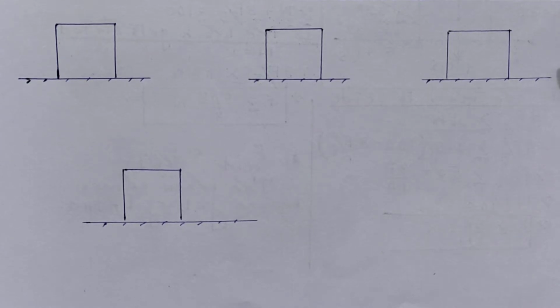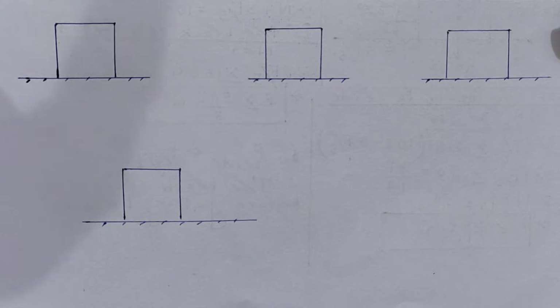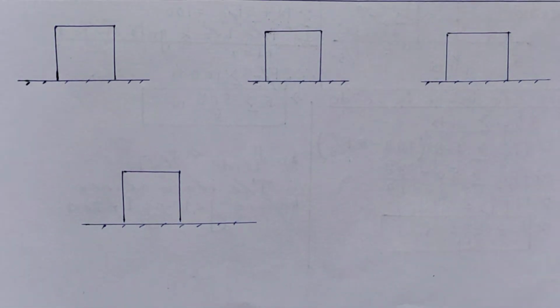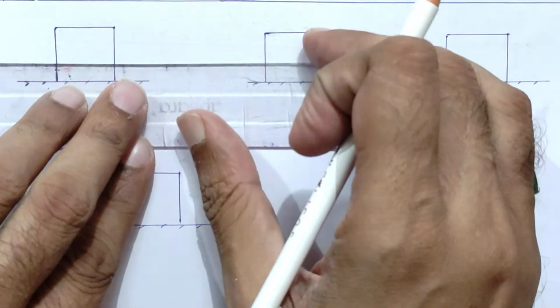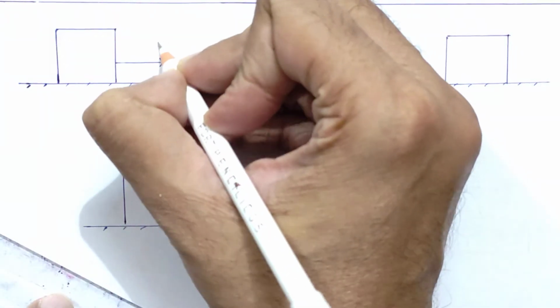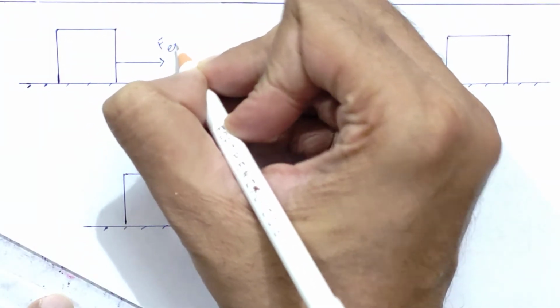Today we will discuss a very important concept which is often misunderstood and misinterpreted from the chapter friction. Suppose you have a block and it is placed on a floor. An external force is applied on it in order to move this block. So I am writing it, this is an external force.